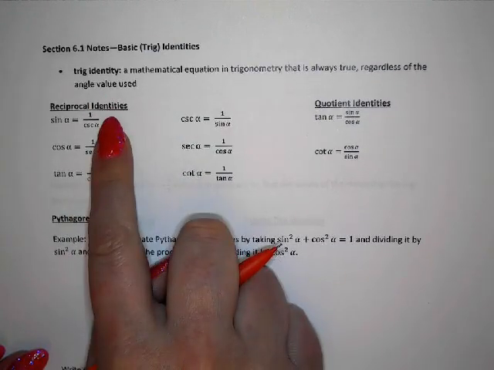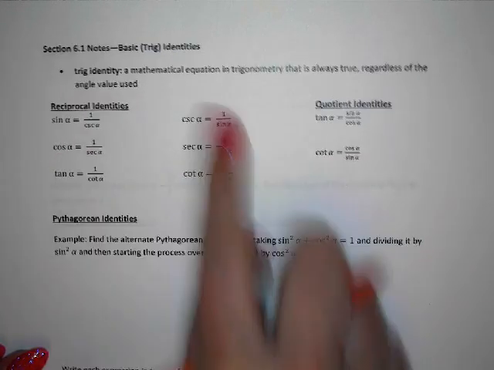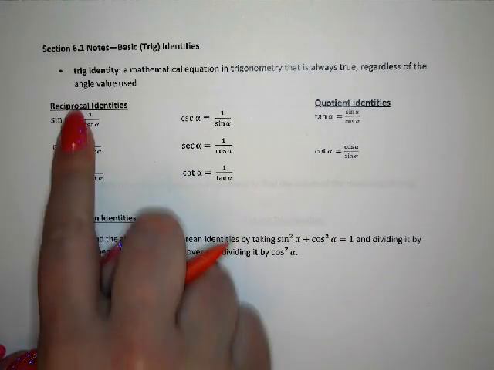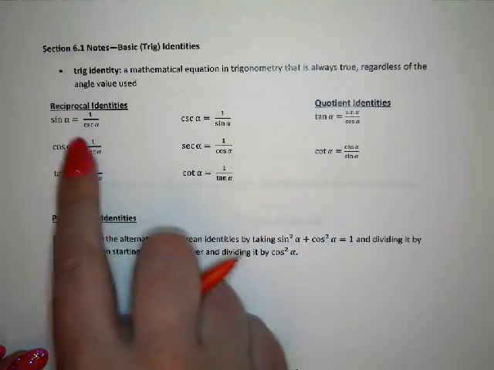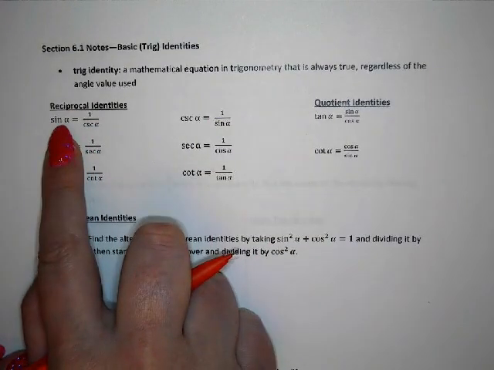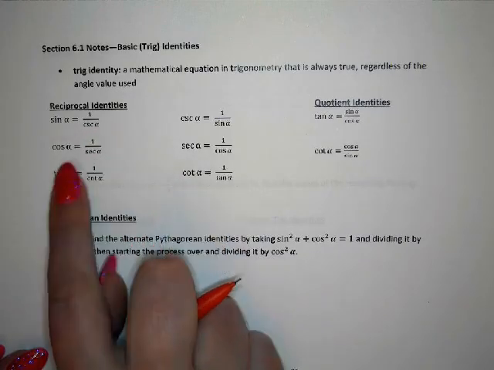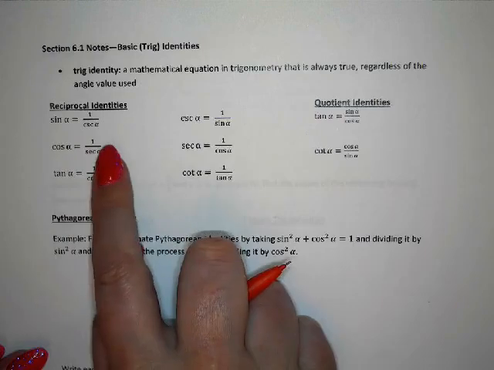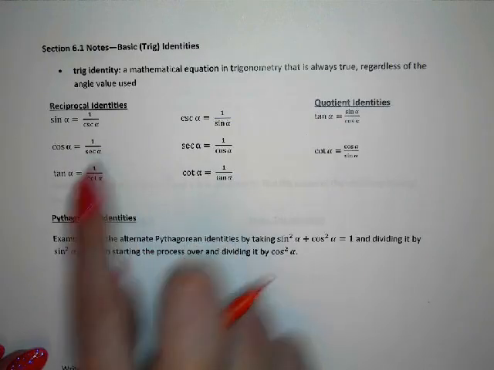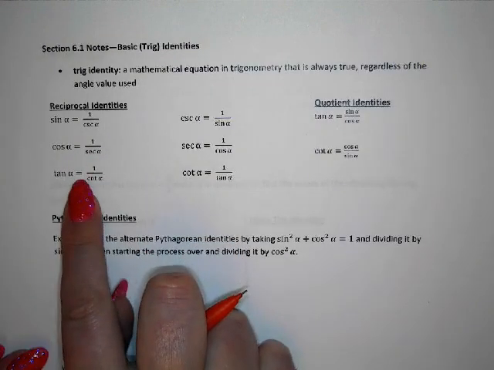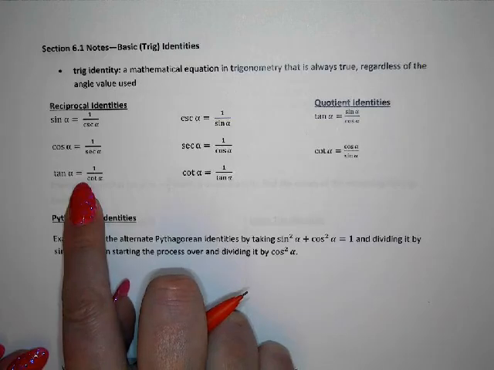First we have some reciprocal identities. We have learned these before, at least these three, and then these three kind of make sense. We know that sine of alpha is the same as 1 over cosecant of alpha. Cos of alpha is the same as 1 over secant of alpha. And tan of alpha is 1 over cotangent of alpha.